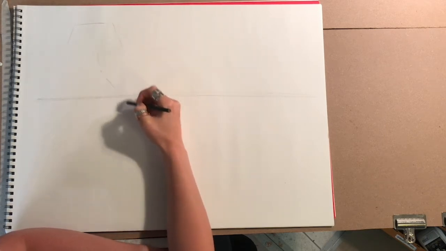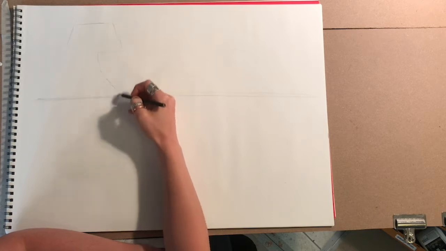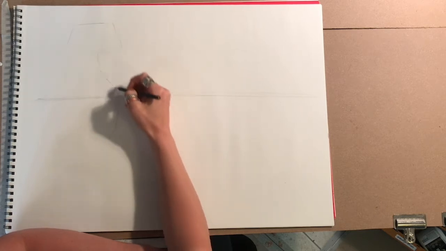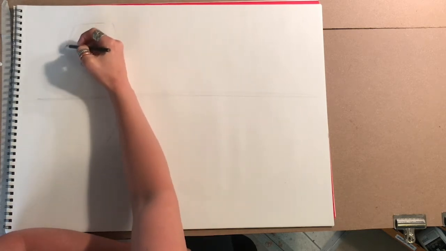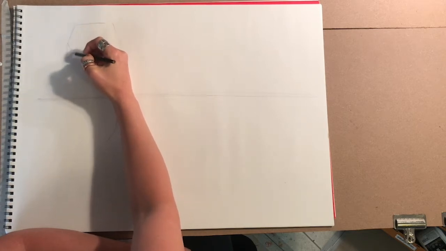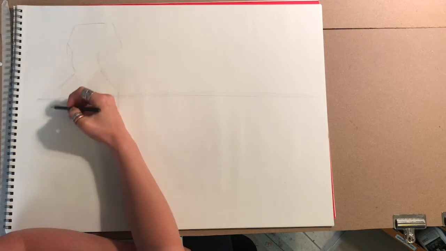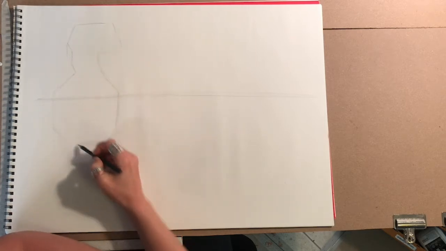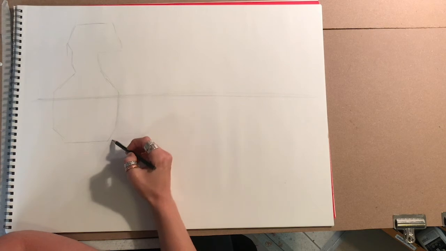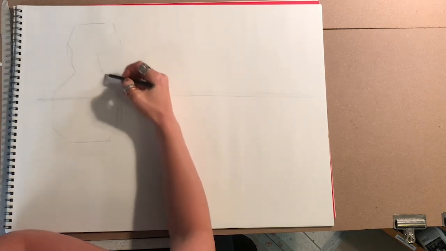Okay, so wherever it overlaps that back edge of the table, you're just going to draw what you see. And again, you can be really sketchy with this. You don't have to draw all the details in yet. You're just using straight lines and trying to get the bottle in as close as you see it.